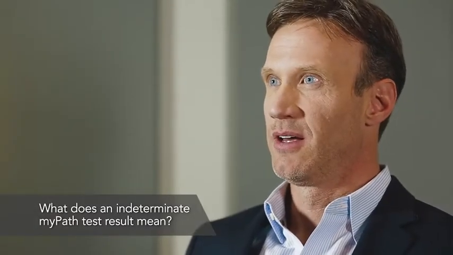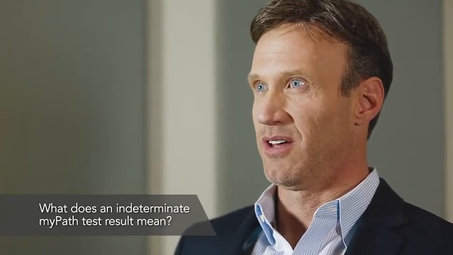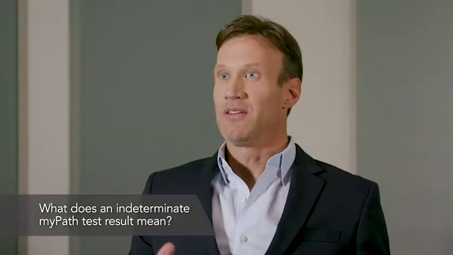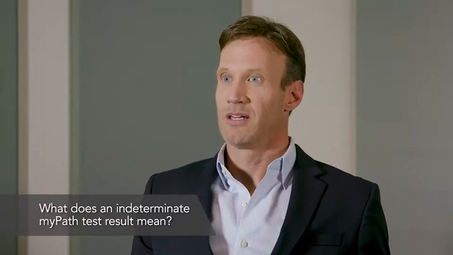So, indeterminate results. Well, first of all, indeterminate results are relatively uncommon. Only about 10 to 12% of the more than 30,000 ambiguous melanocytic neoplasms that we've tested produce an indeterminate myPath result. What that means is that the vast majority of what is ambiguous to us at the histopathologic level is not ambiguous at the molecular level, at least not with the myPath test. Those ambiguous neoplasms are generally wholly benign or fully malignant.